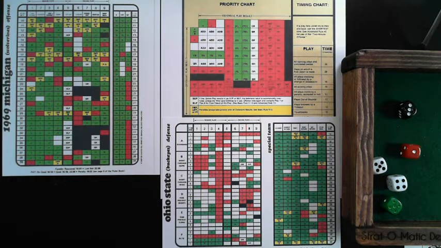First full game of Bowl Bound I have played. I've got the rule book handy. I've got a pretty good grasp on the rules. We're just going to be playing here. We're not going to be going over the rules because others have. I'll consult the rule book when needed.